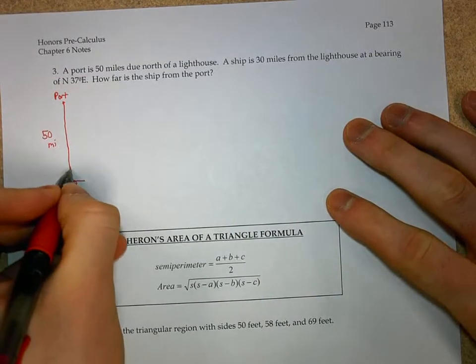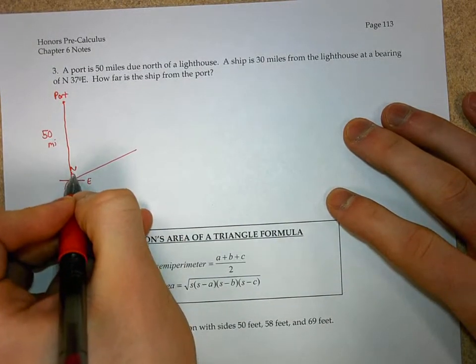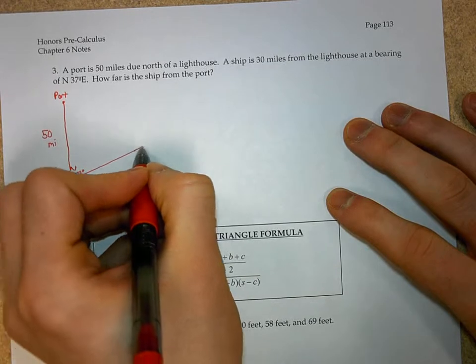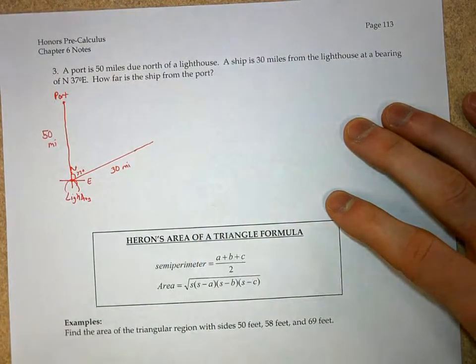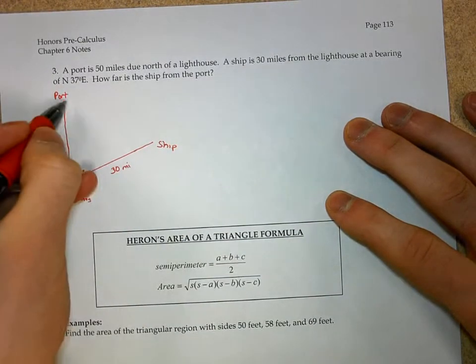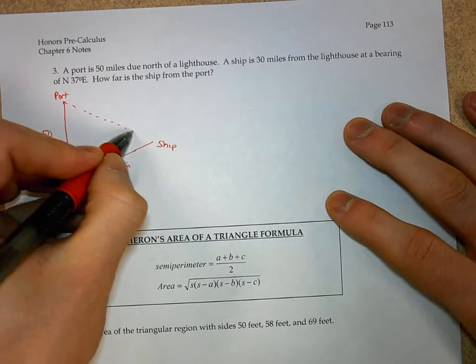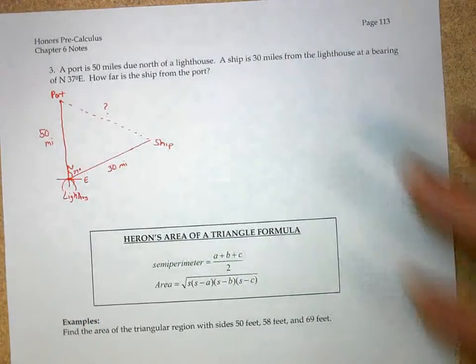So if I were to draw my little bearing here, 37 degrees east of north is going to create something like this. And we know this is 30 miles. And the ship is out here. And I want to know how far is the ship from the port. So that's the side I want to find.